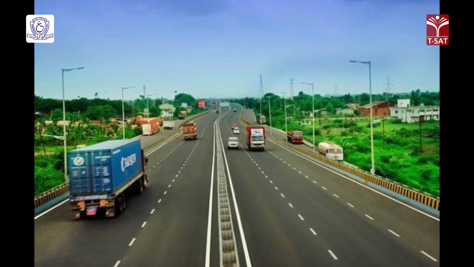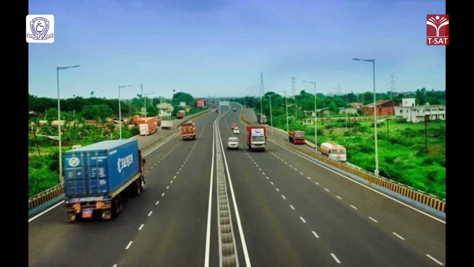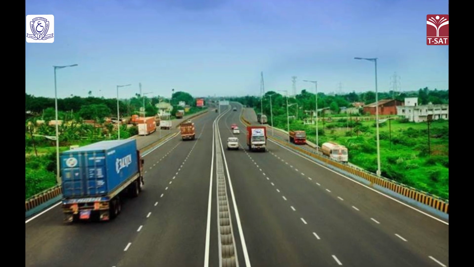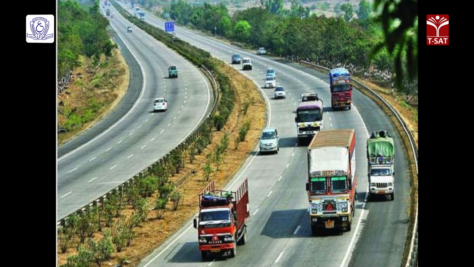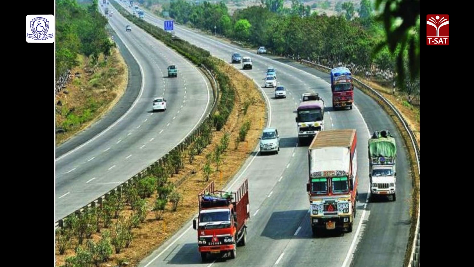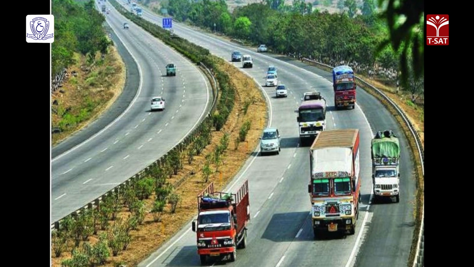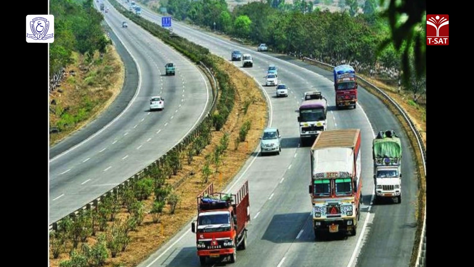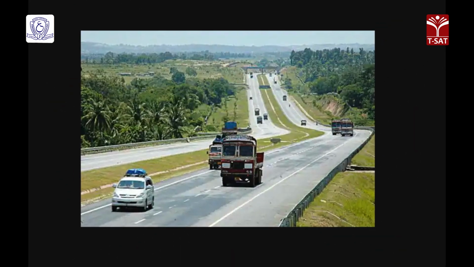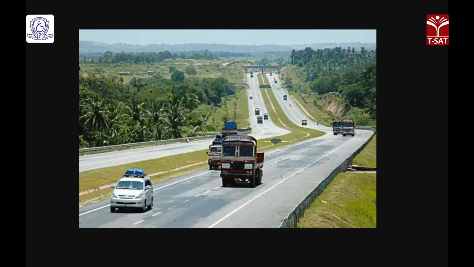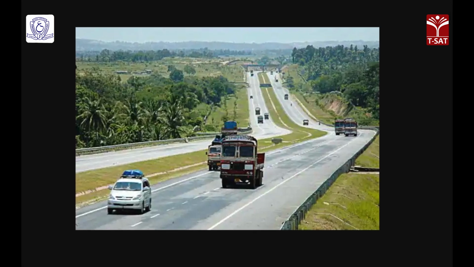Though national highways account for only 2% of the total length of road, they account for about 40% of the total traffic. It is estimated that road traffic in India accounts for 80% of passenger traffic and 60% of goods traffic in the country. In future, 87% of the passenger traffic and 65% of the goods traffic is expected to be met through the road transport system.